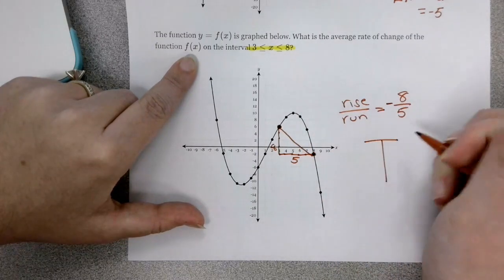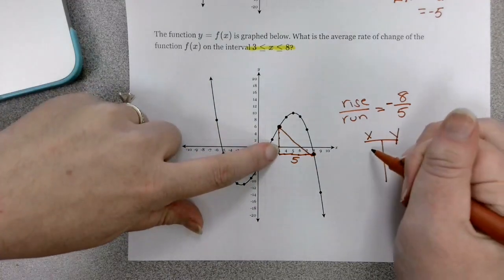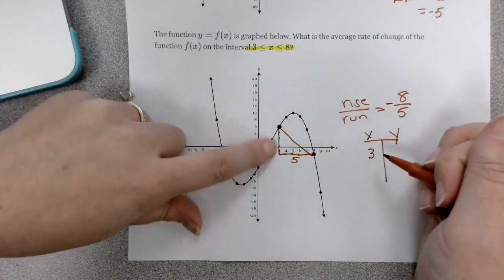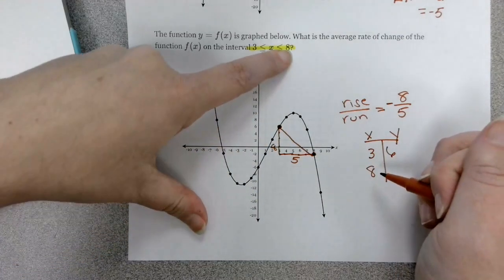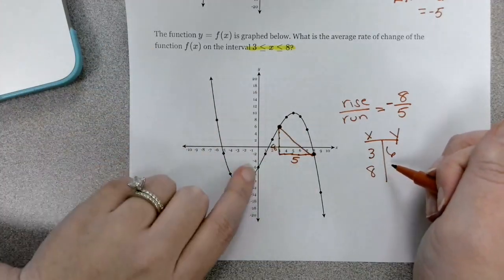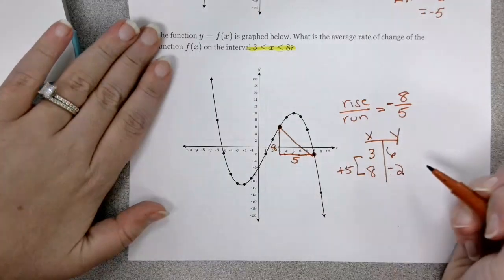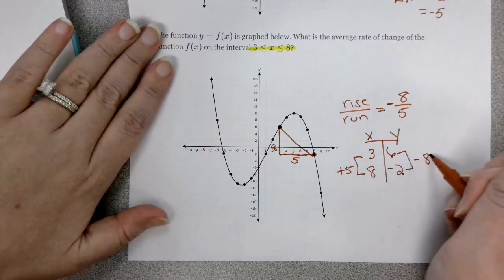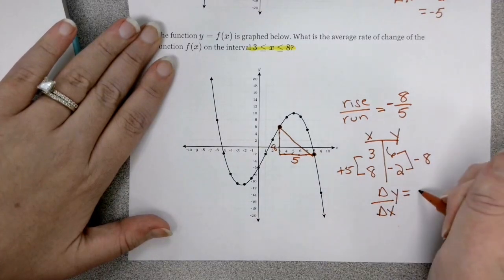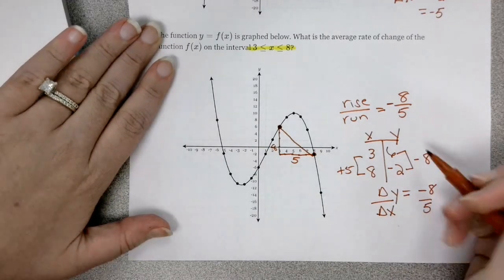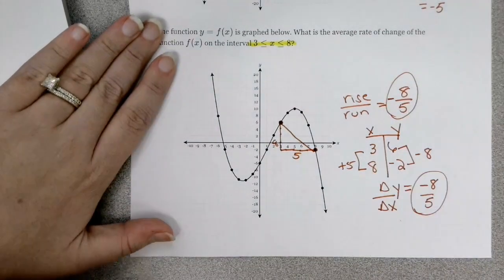I can also do it the other way. When my x is 3, because that's my interval, my y is 6. When my x is 8, my y is -2. To get from 3 to 8, I add 5. To get from 6 to -2, I subtract 8. So my change in y over my change in x, -8/5. And just like the other one, you can't simplify it, so your final answer is -8/5.